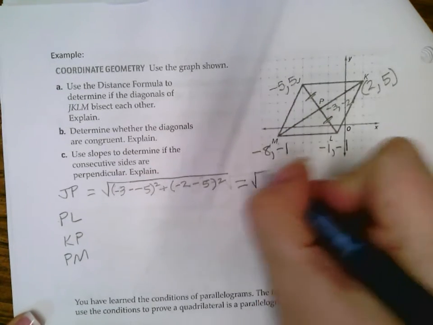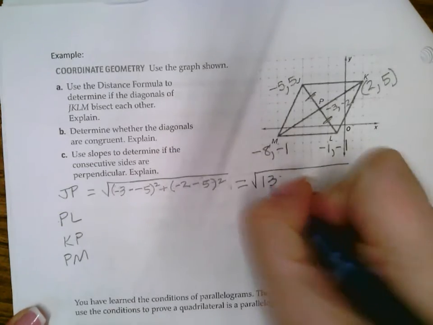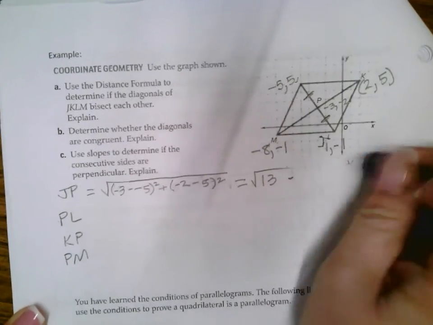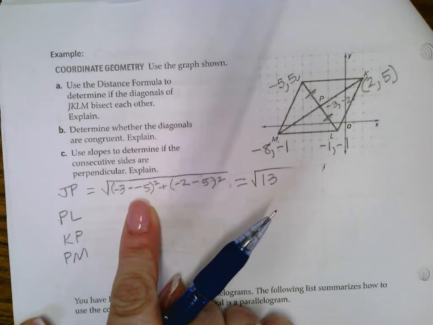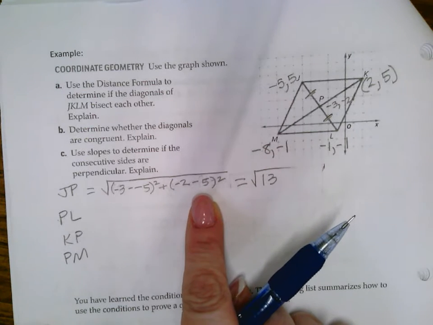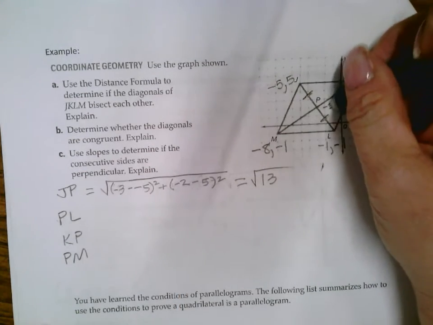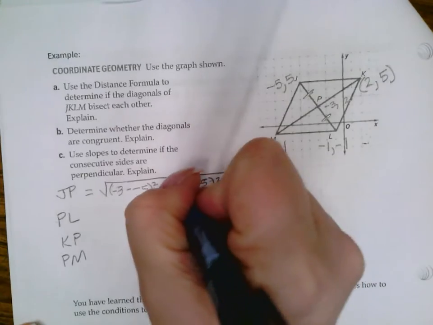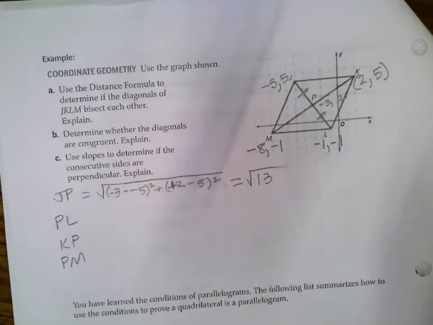And so when I simplify this, I'm going to get the square root of 13. Because this will be 2 squared, and this will be 3 squared. -2 minus 5, that's a positive 2. That's why I'm having trouble. Positive 2, so that'll be a -3. Square root of 13 is correct.